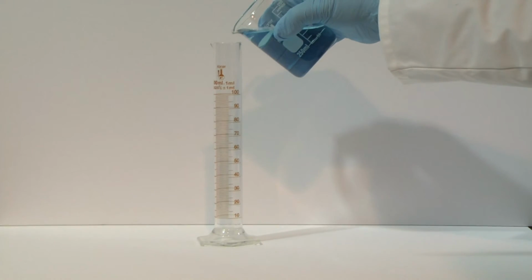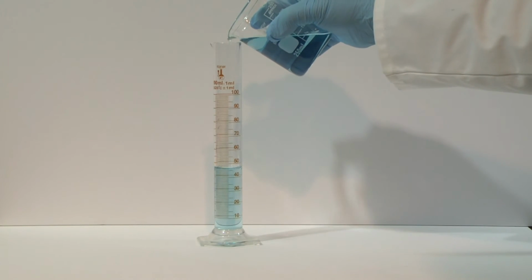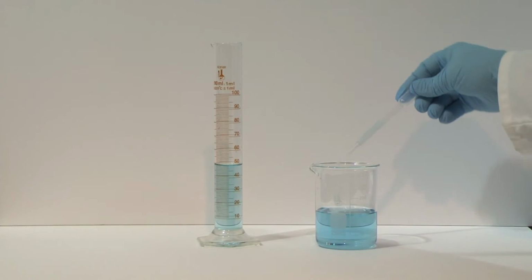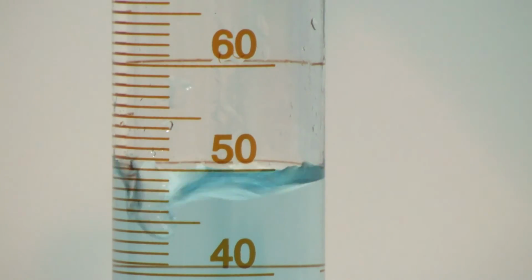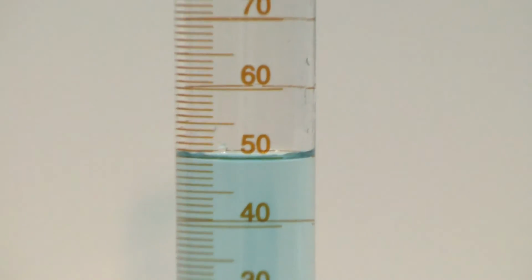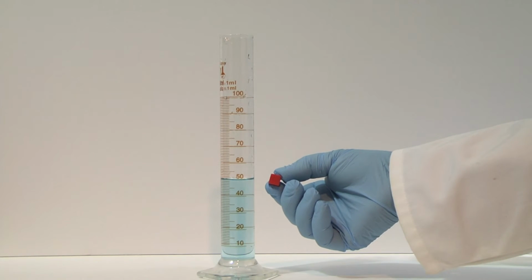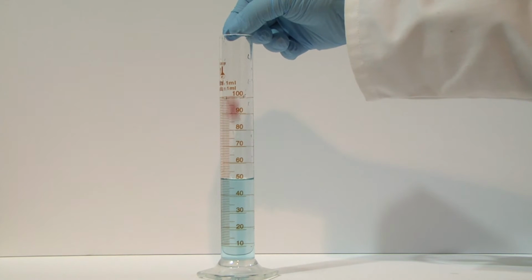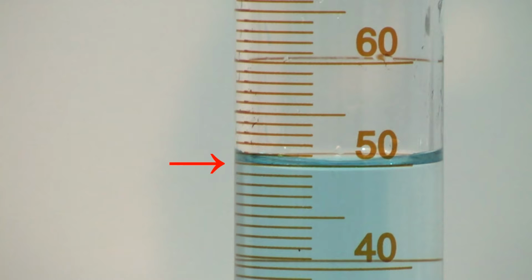Now let's do another demonstration that will help us to remember this relationship. We pour in about 50 milliliters of water and then use a transfer pipette to add the last few drops. We want to get the bottom of the meniscus right on the 50 milliliter line. And now we take our 1 cubic centimeter block and drop it into the graduated cylinder. Let's see that again close up and in slow motion. Watch the change in the water level.